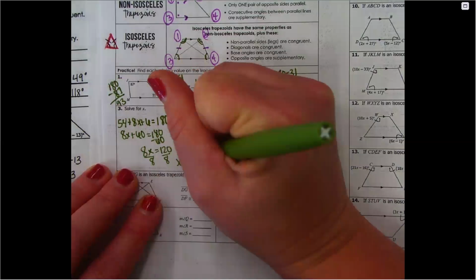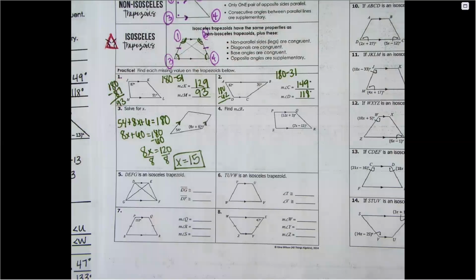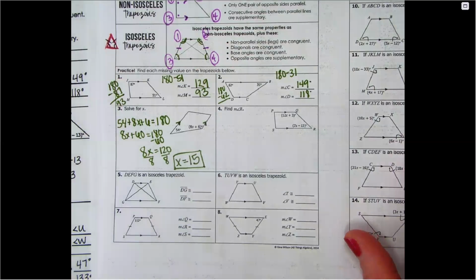Did you get 15? Yeah, good. And that's as far as it wanted to know. That one just asked for x, so you got x. Now, number 4 asks for r. They want you to find the angle r. So how are we going to find angle r?